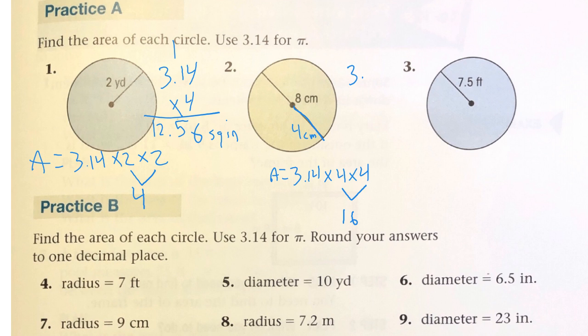So 3.14 times 16, with 2 decimal places, is 50.24 square centimeters. So we get 50.24 square centimeters for number 2.